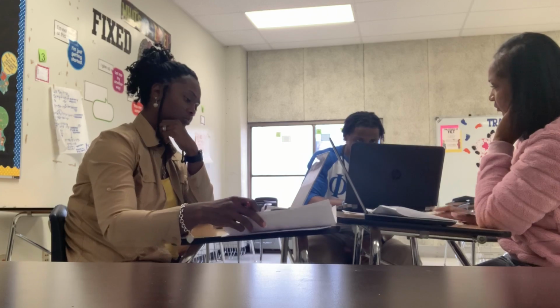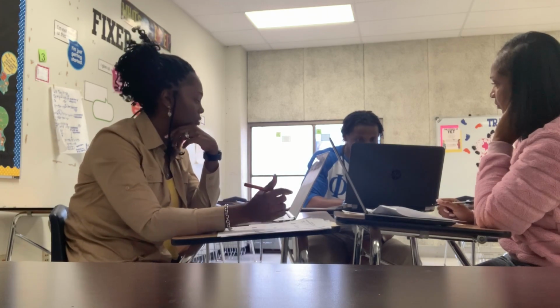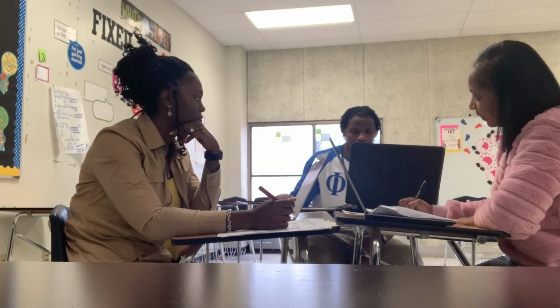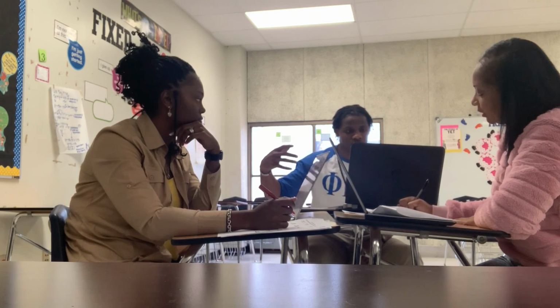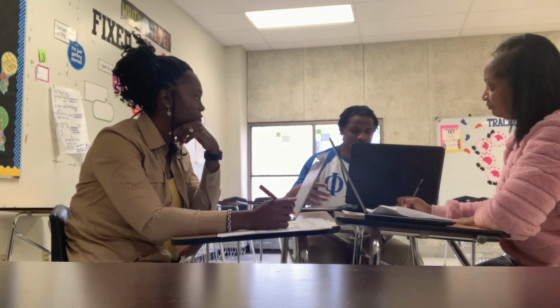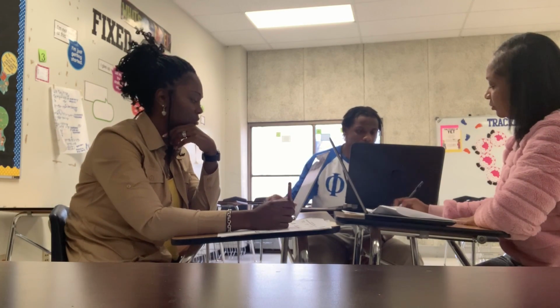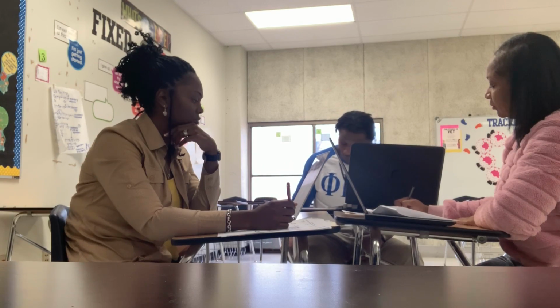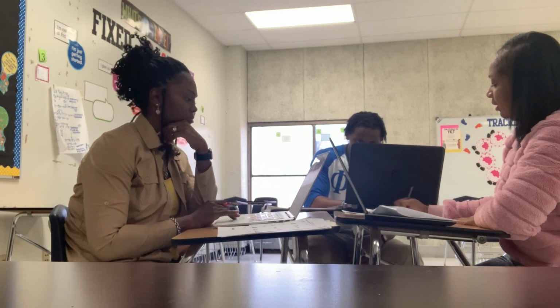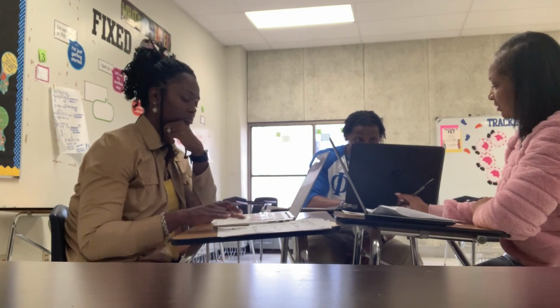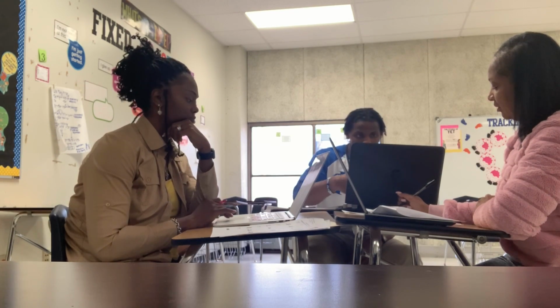And then the only other misconception some students have is labeling coordinate points. Some of them don't recognize which is the X and which is the Y axis, or which is the X and which is the Y coordinate, and that'll cause them to label a point backwards, which will give them an incorrect answer. I think more practice will help them master that skill.